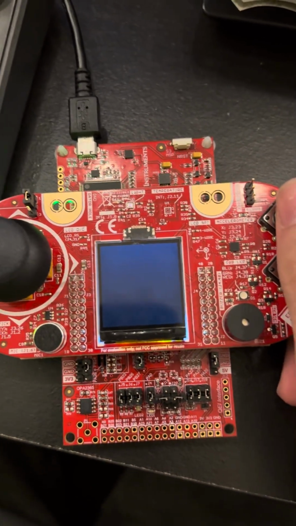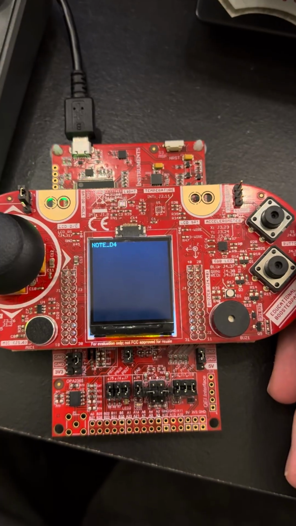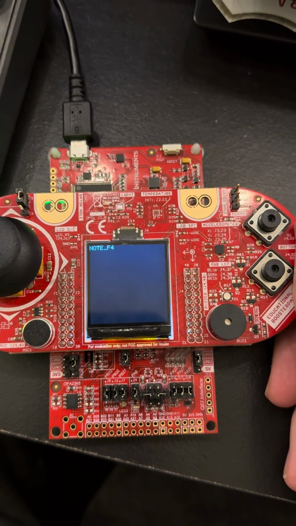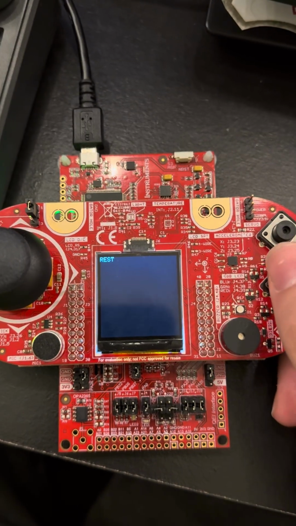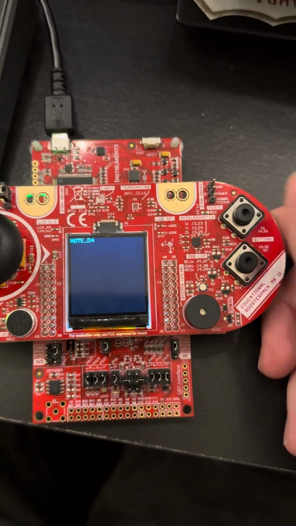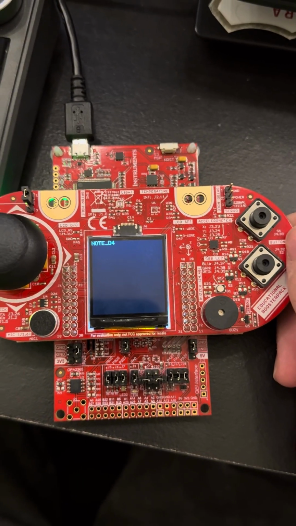So as you can see, the screen is blank until I press S1 and we get our music. And now if I pause, it doesn't play anymore. And if I click S1, it resumes again. And there you go.